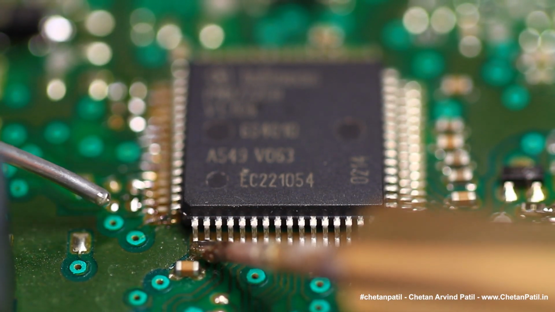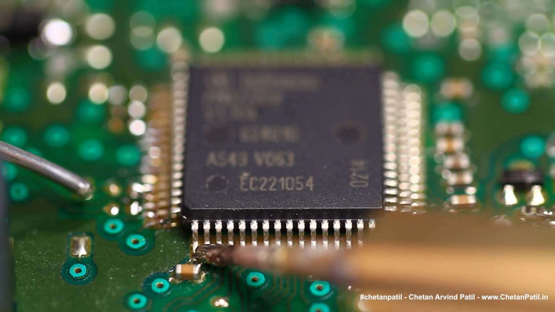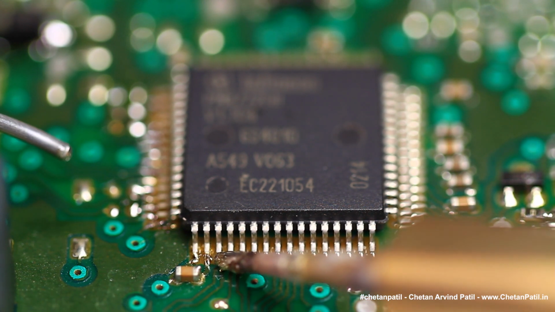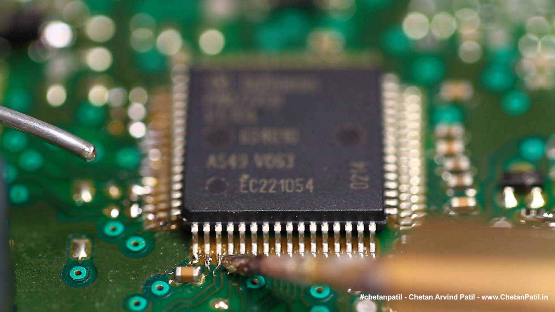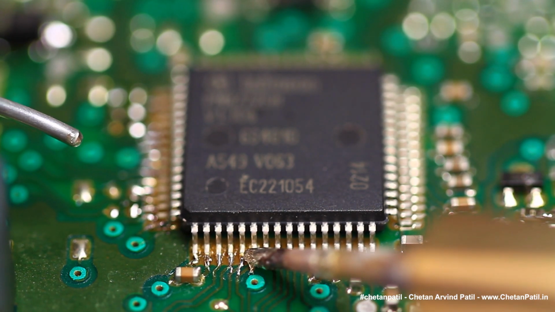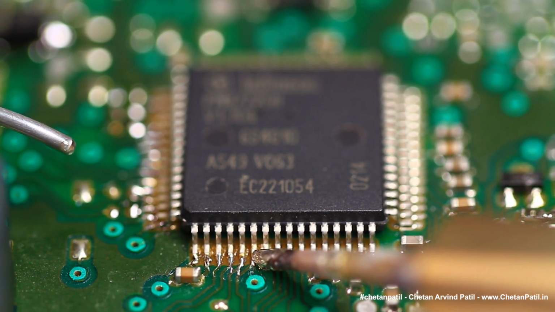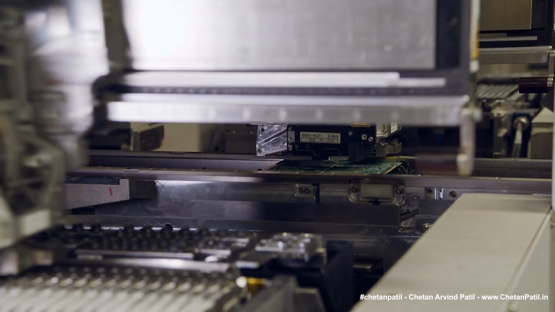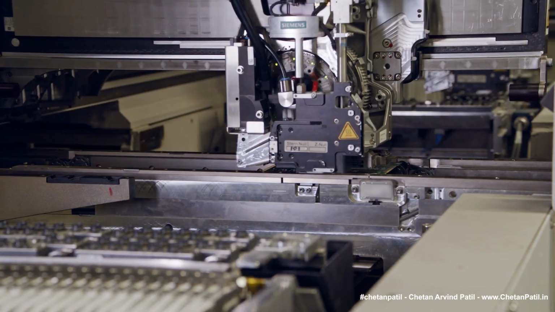Chiplets are small, independent silicon dies that can be interconnected to form a larger, more powerful chip. This approach offers several advantages over traditional monolithic chip design, the current AI chip design standard. Chiplets enable customization, driving improved performance and efficiency in quick feature addition.